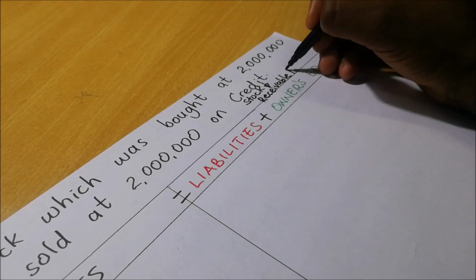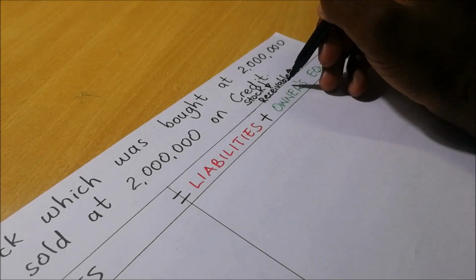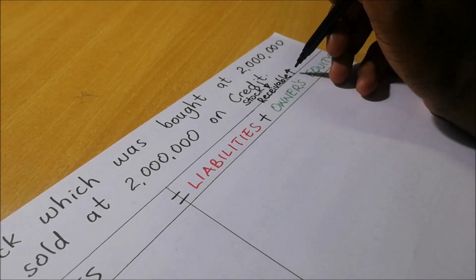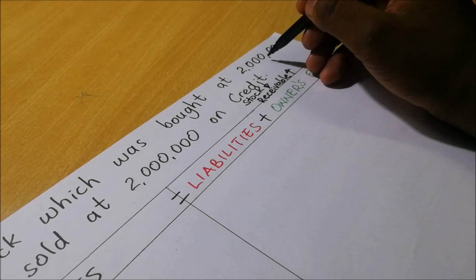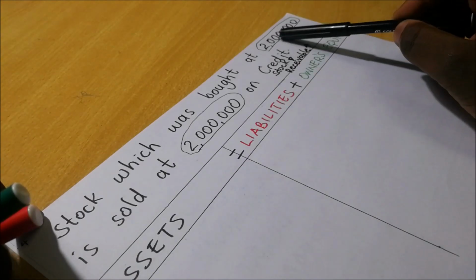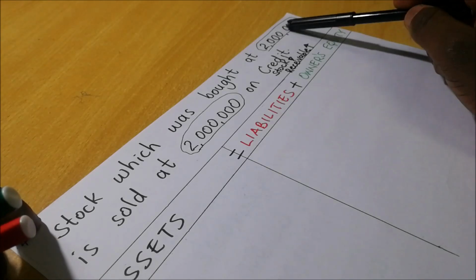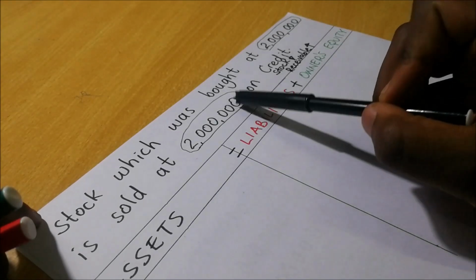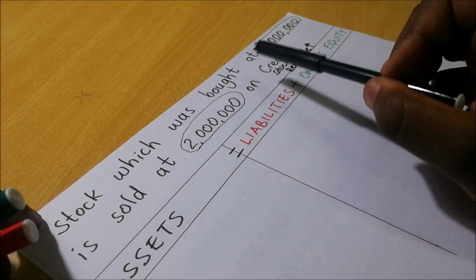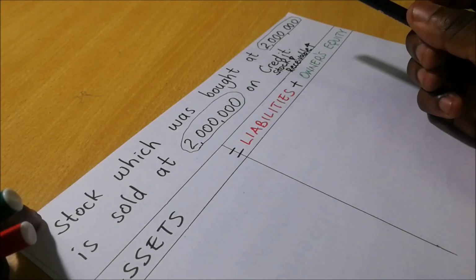Our receivable has increased. In other words, this is our data. It's a receivables account, or the debtors account, has increased by 2 million. This guy didn't make any profit. So he bought the thing at 2 million. That's the cost price. The stock was bought at 2 million and it was sold at 2 million. He didn't make any profit. We shall look at instances where there is profit in our later sessions.